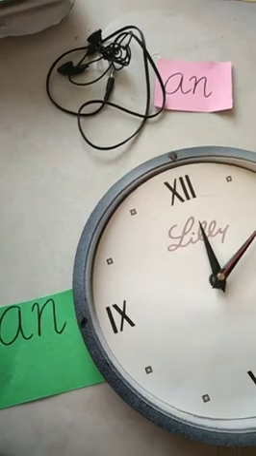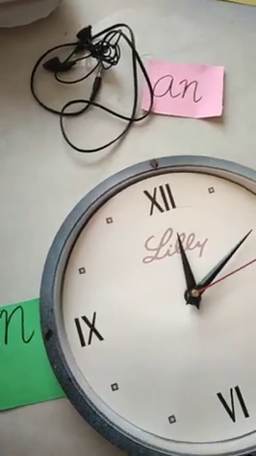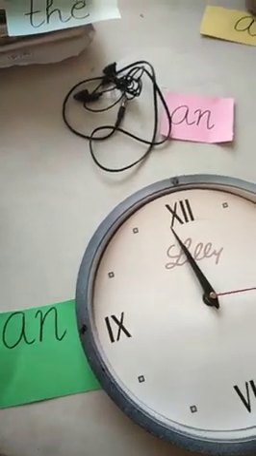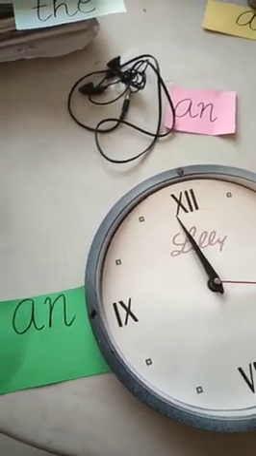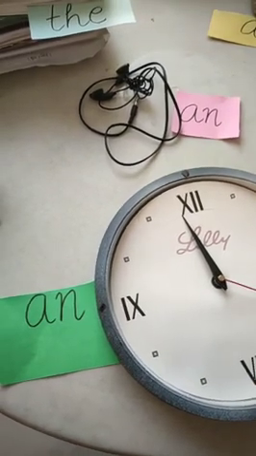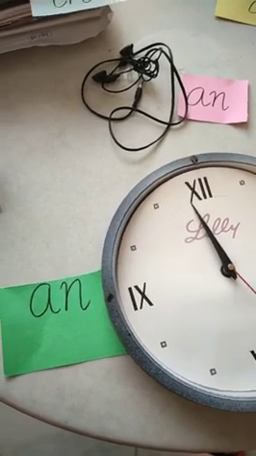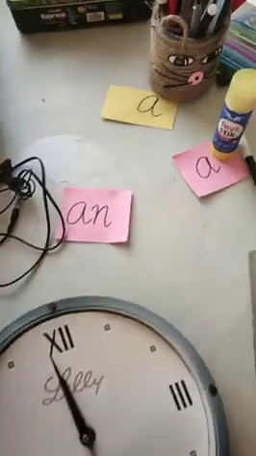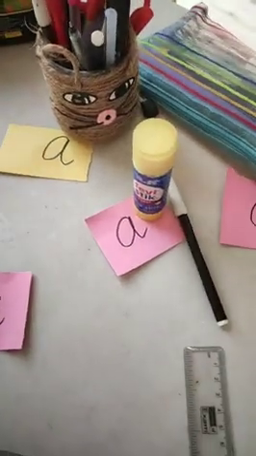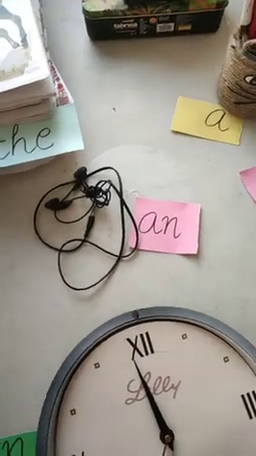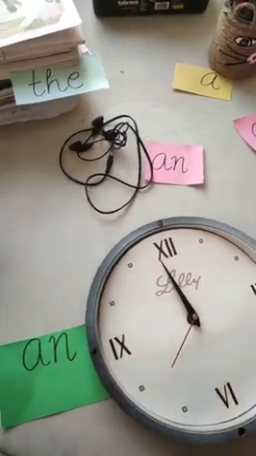So an earphone. Then let me tell you about an hour, H-O-U-R. If I talk about hour, then an hour. I have used an before hour because when I am pronouncing it, the sound A is coming, and A is a vowel. Then a pen stand, a fevistick. So I hope that you have now understood the use of a and an before the objects very nicely.